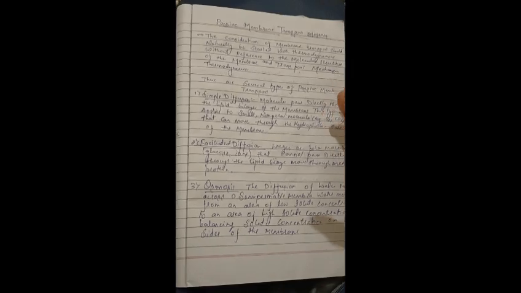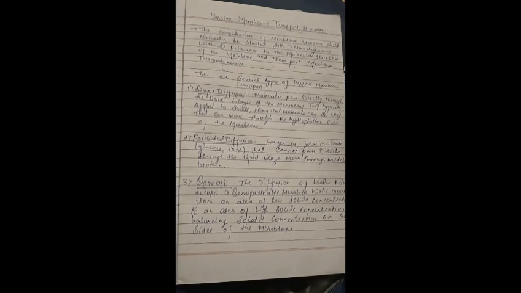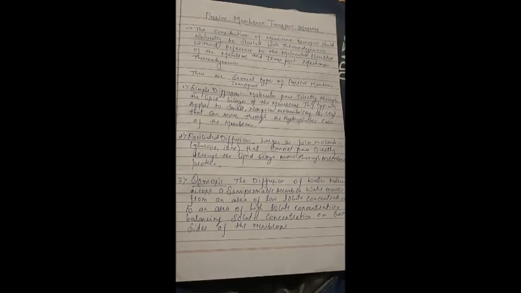First is simple diffusion. Molecules pass directly through the lipid bilayer of the membranes. This is typically applied to small non-polar molecules like oxygen and carbon dioxide that can move through the hydrophobic core of the membrane. Second one is facilitated diffusion.